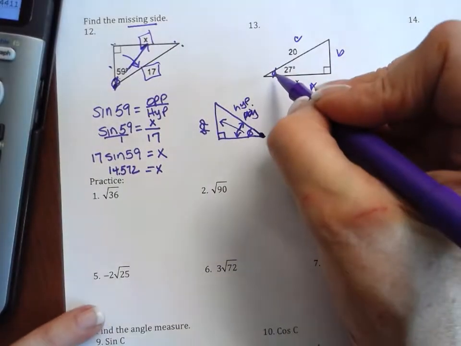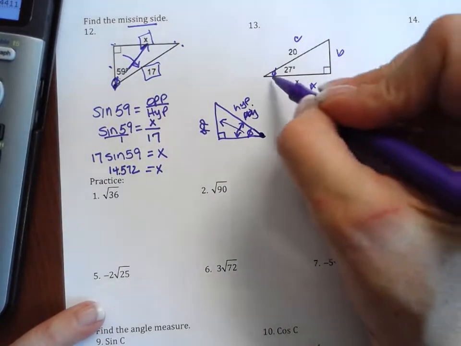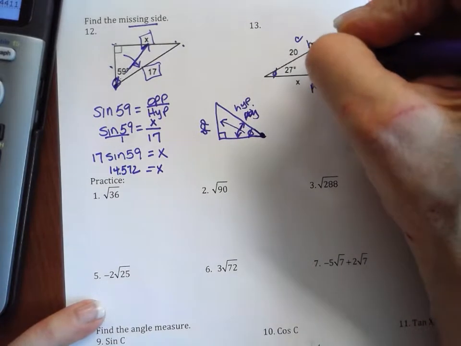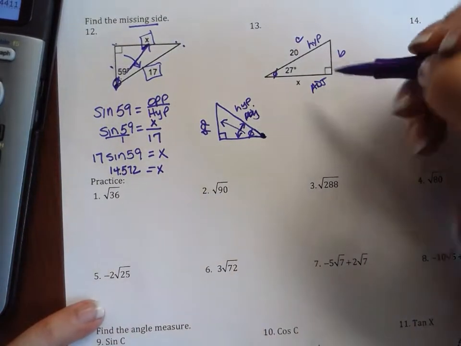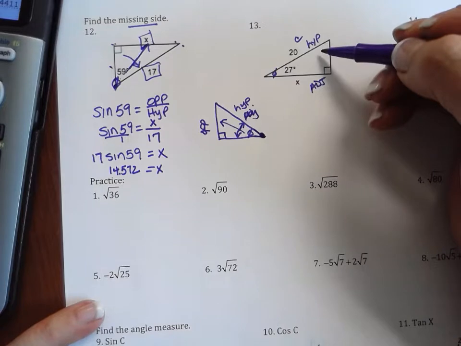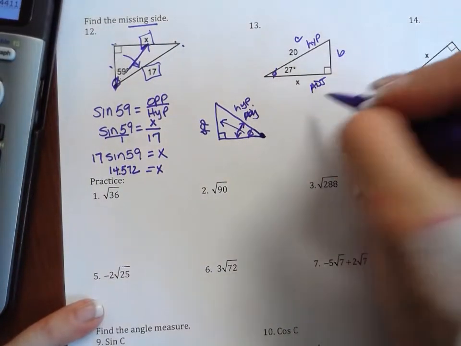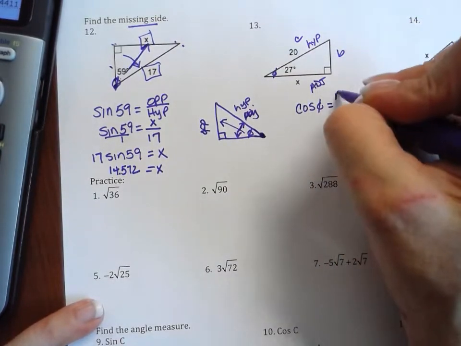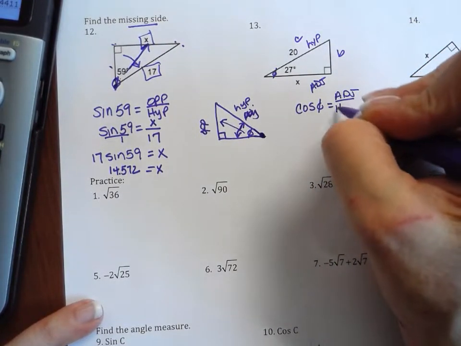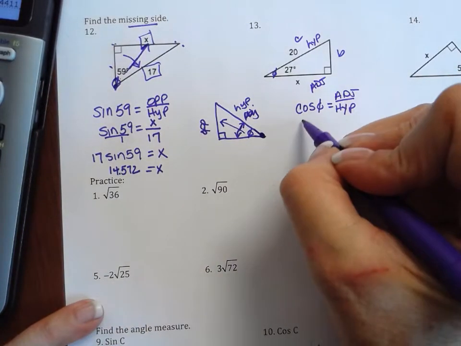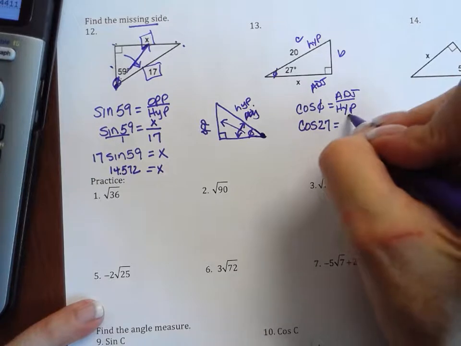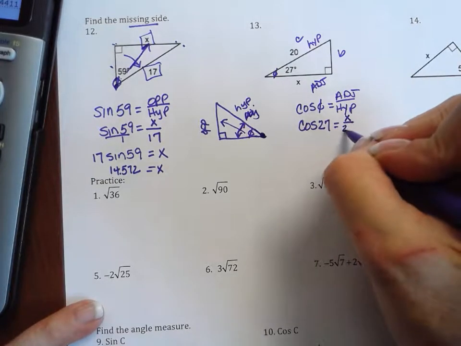So this time, I'm looking for the adjacent side, and I know the hypotenuse. Which one, adjacent and hypotenuse, gives me the cosine? Cosine of theta is the adjacent over my hypotenuse, so cosine of 27 is equal to x over 20.